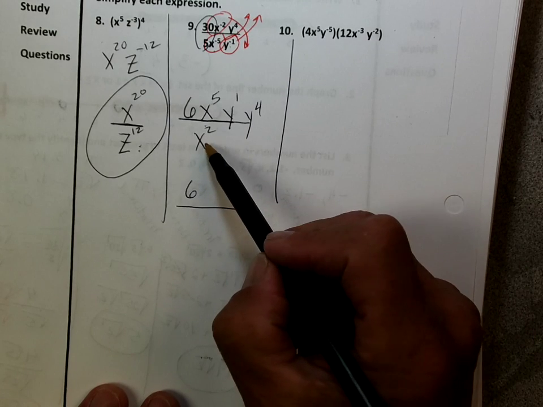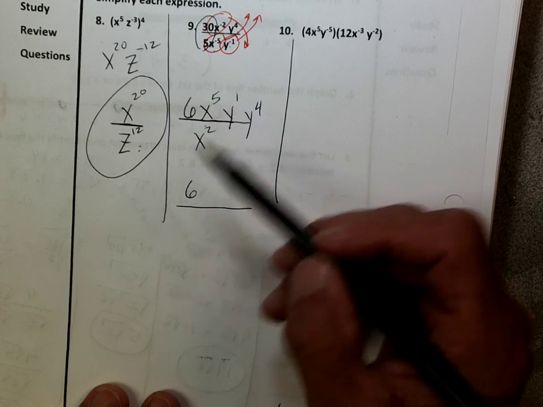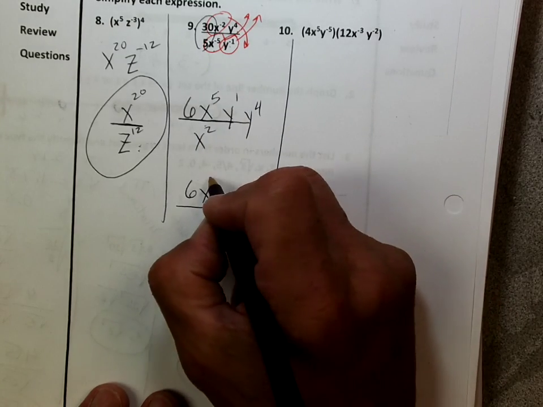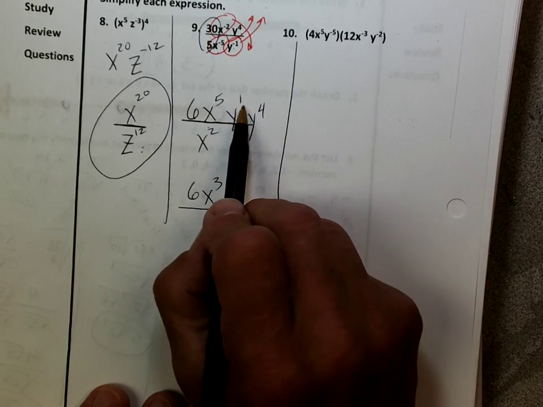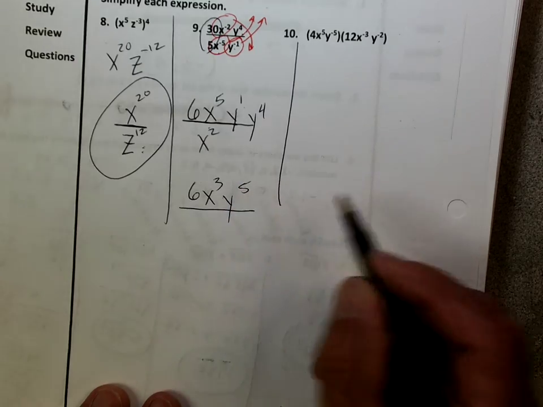2 of these x's will cancel out 2 of these x's, right? So I'll be left with x to the 3rd. But on top, right? Because 2 would cancel 2 here, there'd be 3 left over on top. x3. And y to the 1, y to the 4th, combine them, it makes y to the 5th. And there's really nothing on the bottom except for maybe 1.